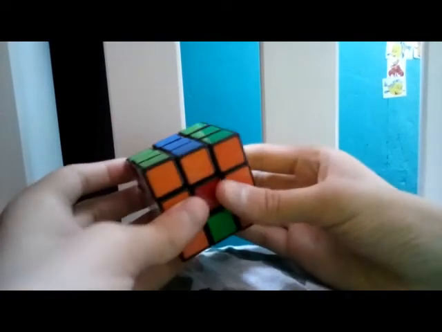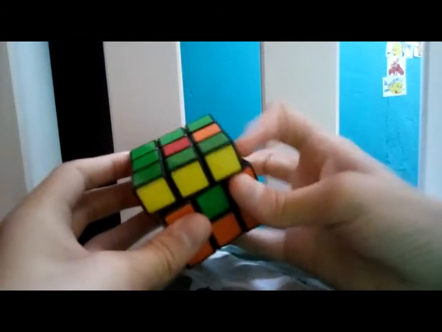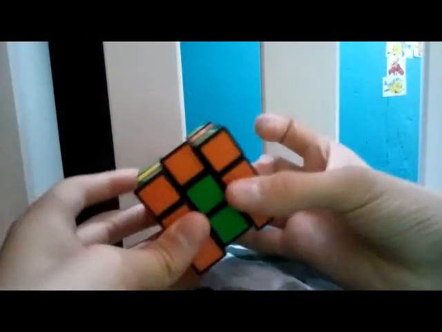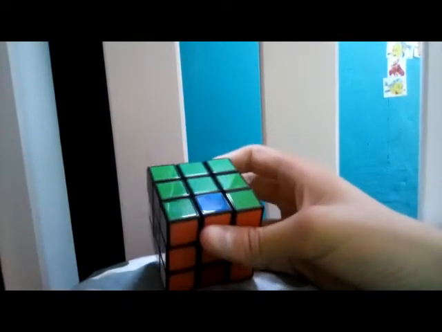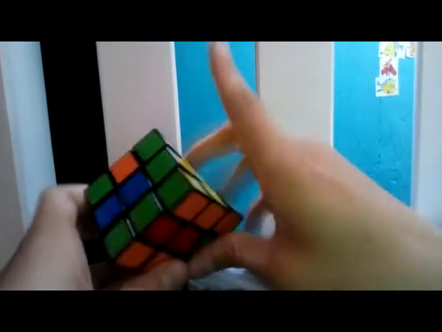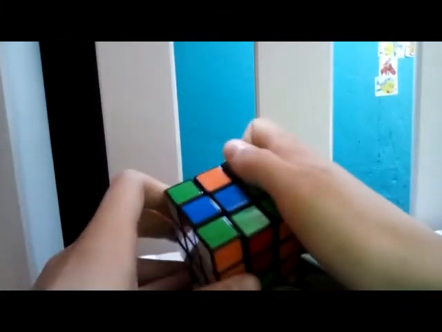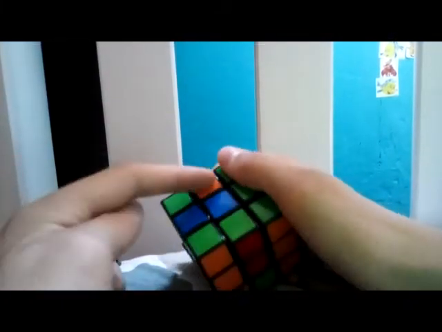So how this alg goes: M prime, U, M prime, U prime, M, U prime, M prime, U. And that orients everything while solving this. So that is the first case. The second case here, again, we can cover up this entire R layer. And what you see, you have one disoriented edge, and it's here in the back. And again, this is a DFL set case.